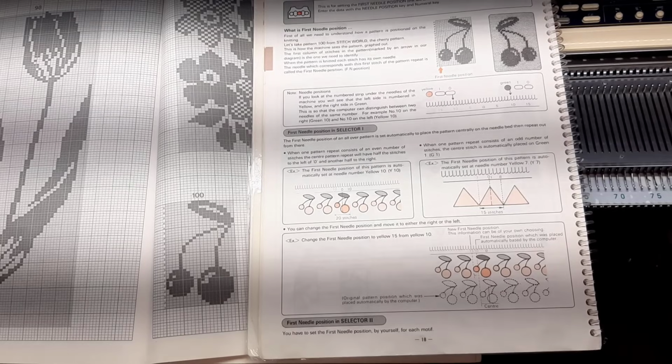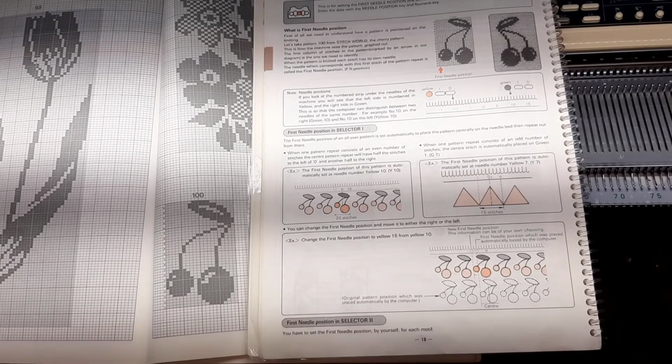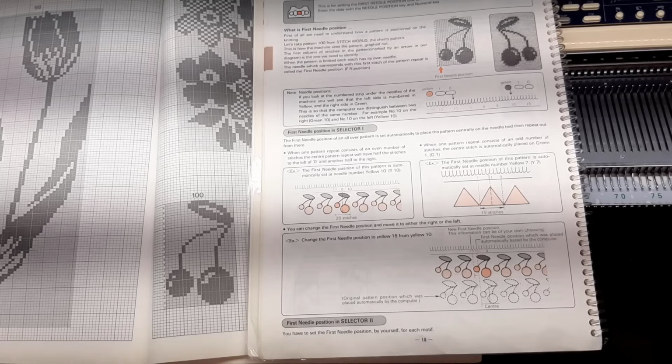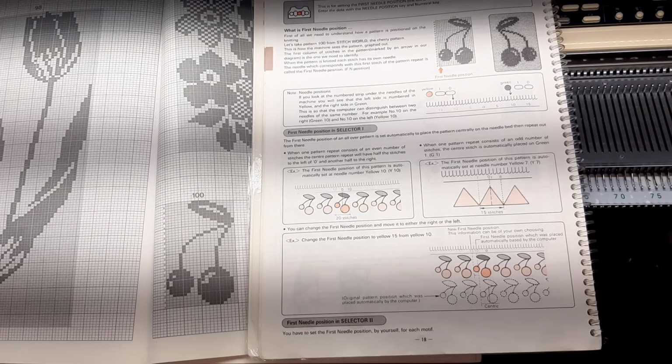Bottom of page 18 says first needle position in selector 2. You have to set the first needle position by yourself for each motif.